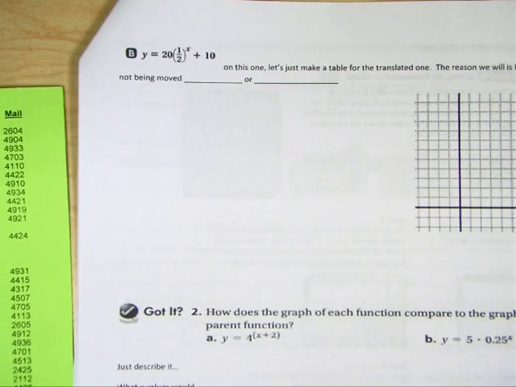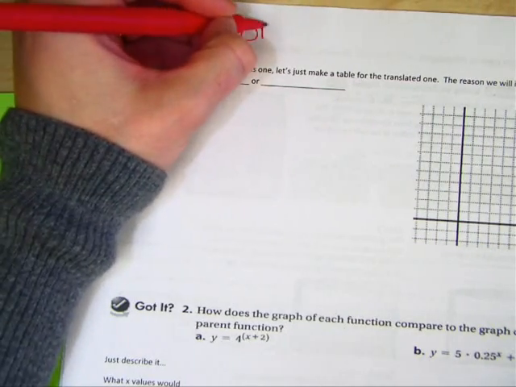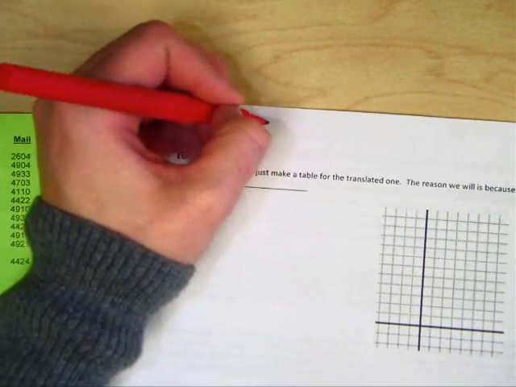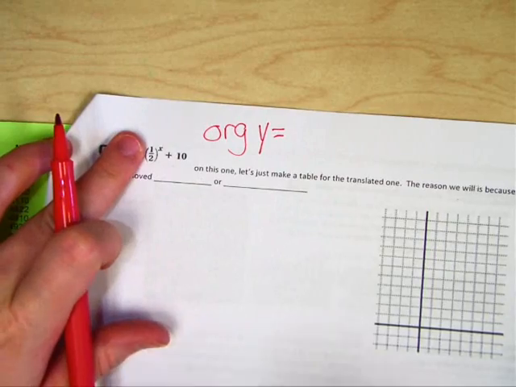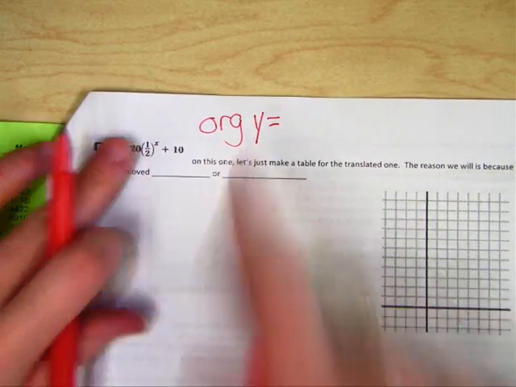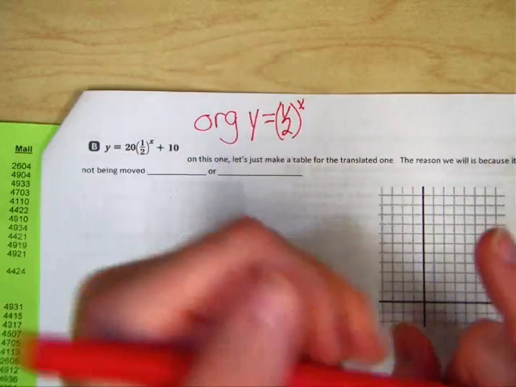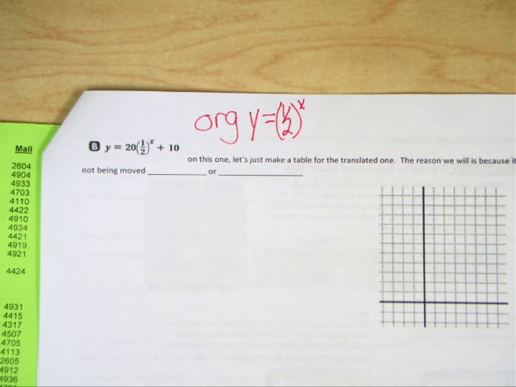On part B, we're going to talk about a lot of translations. Now what you should probably understand is that the original would be y equals, take away the 20, take away the 10. So the original would simply be y equals 1/2 power to the x. So let's talk about how it has changed.